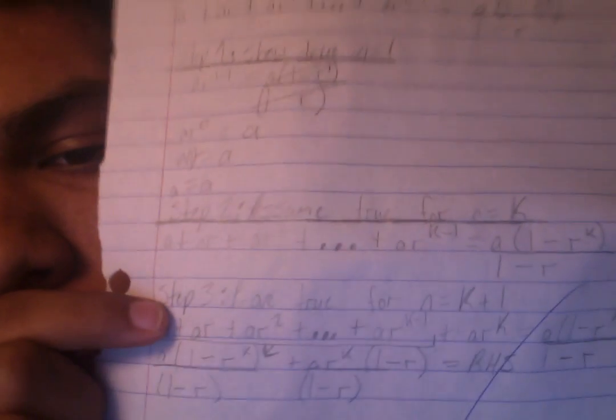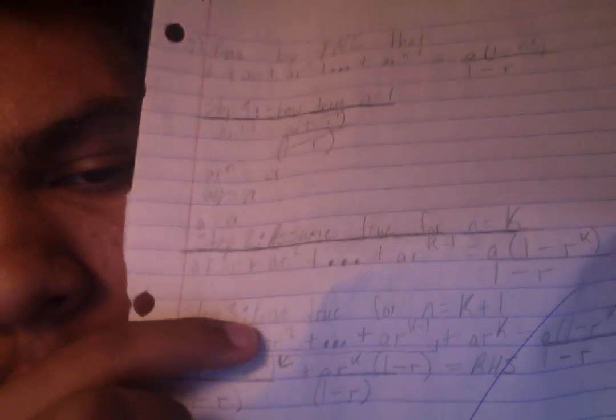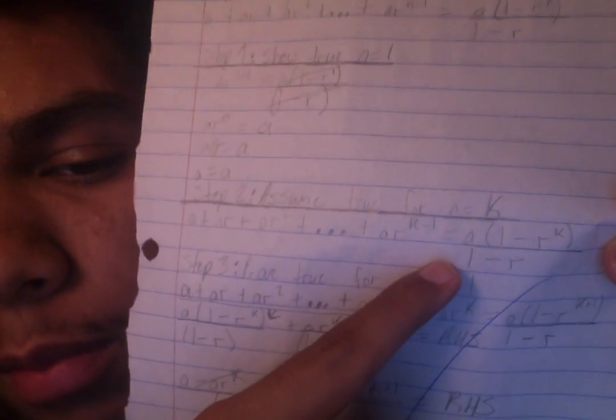So step 3 is now trying to prove true that for n is equal to k plus 1. So thanks to step 2, well, first off, we write out the whole problem again, but this time we substitute every n with k plus 1, except for one number before that. So thanks to that, as you can see right here, I was able to substitute that in with what we got from step 2.